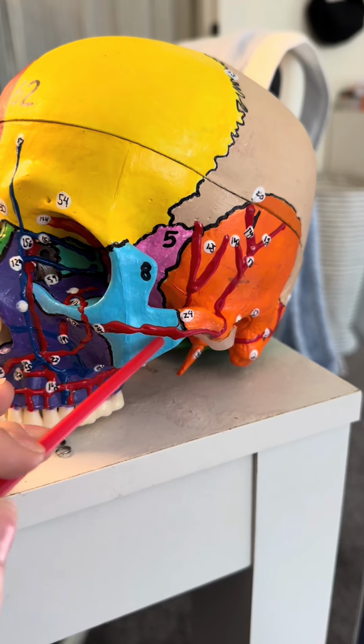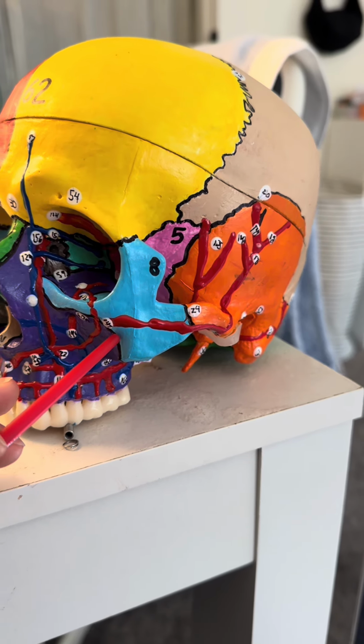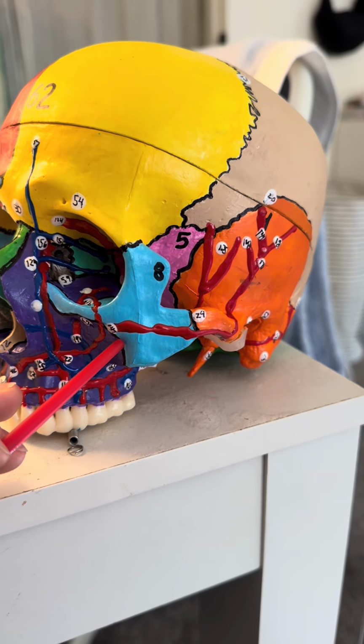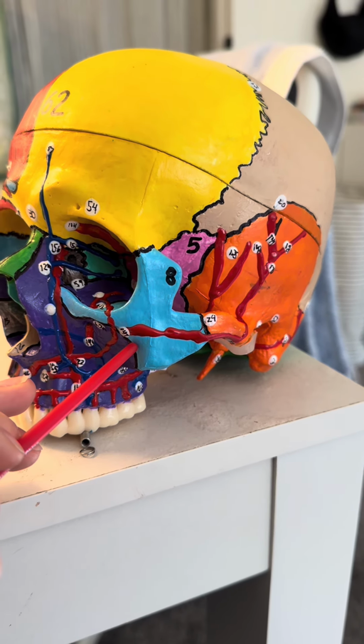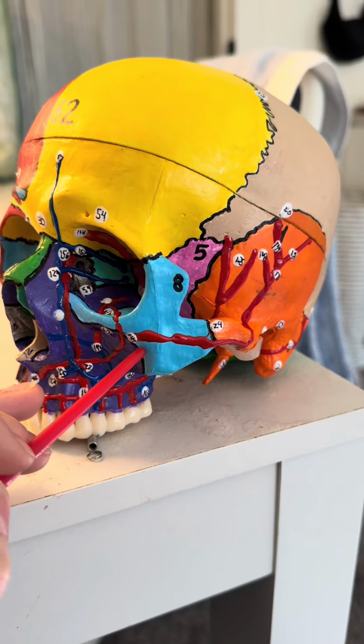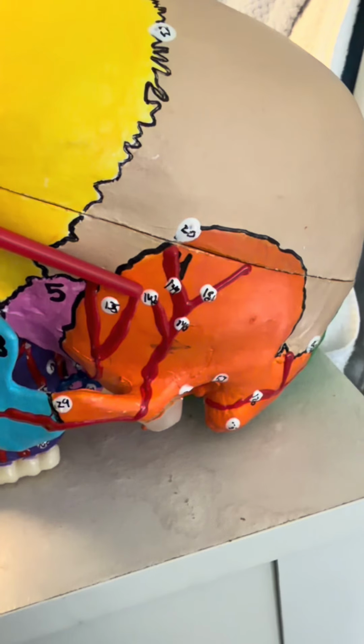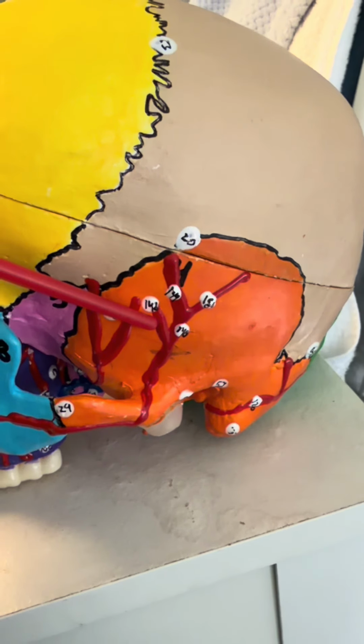Number 147 comes across the zygomatic bone. It's the transverse facial artery. It supplies the parotid gland, masseter muscle, and facial tissues across the cheek, supporting blood flow to the lateral face. Number 148 is a branch off the superficial temporal artery.